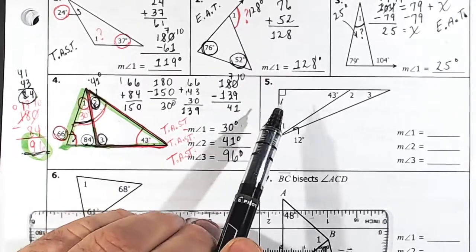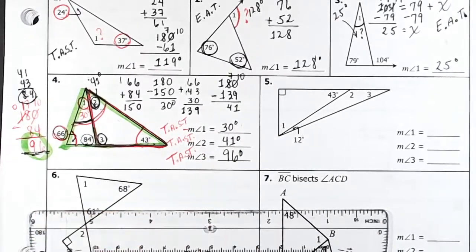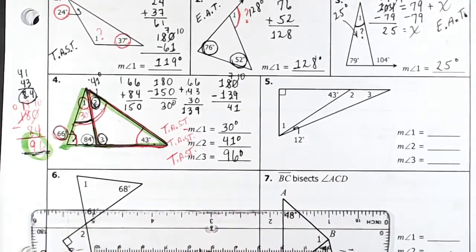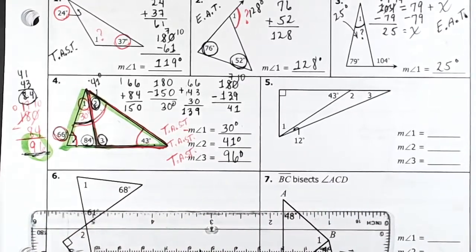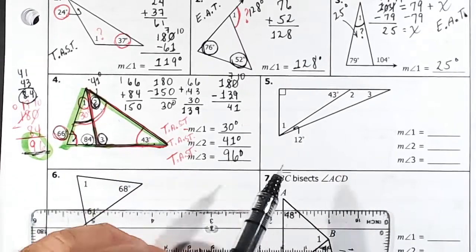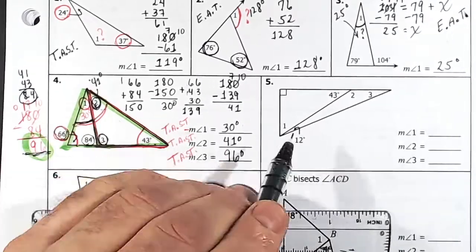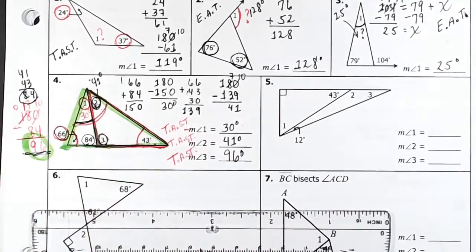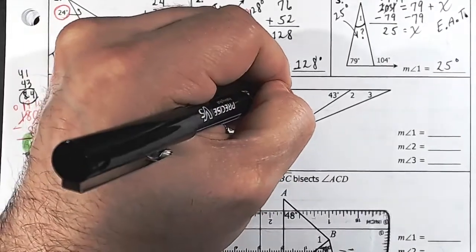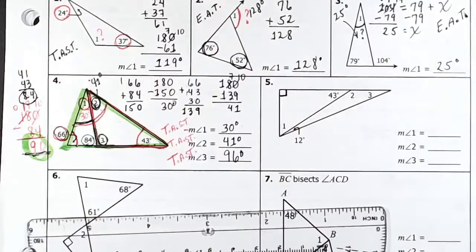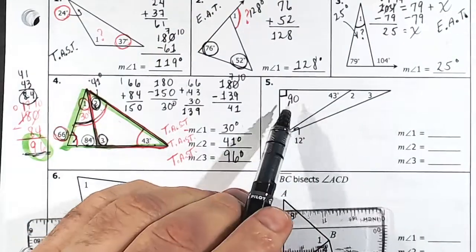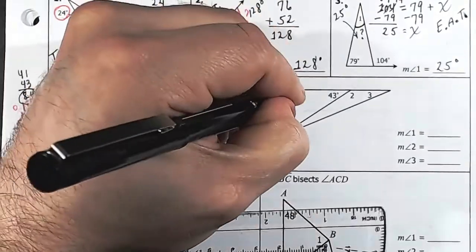All right, so now we're on to number 5. Number 5, we're asked to find angles 1, 2, and 3. Oh, these are getting really, really interesting. Okay, because right at first glance, I have no idea. Let's deal with angle 1 first. Okay, so here's what we know. We know that this angle right here is 90 degrees. This is 90 degrees because it's a right angle, right? So this is 90 degrees.